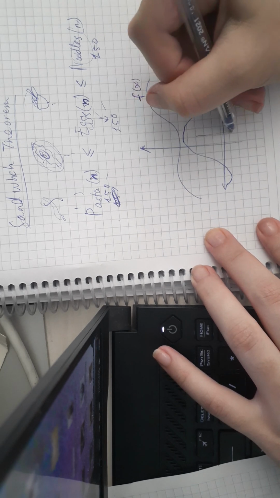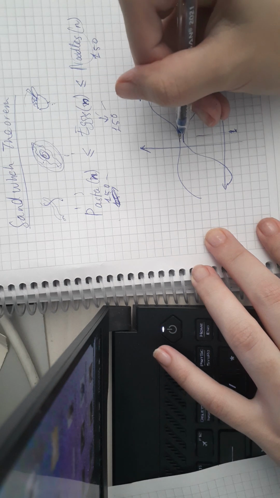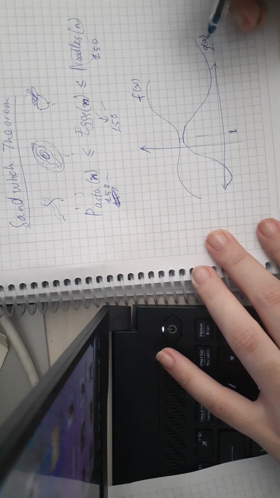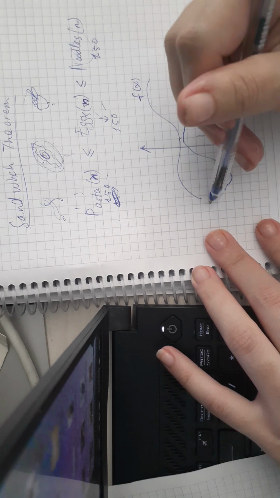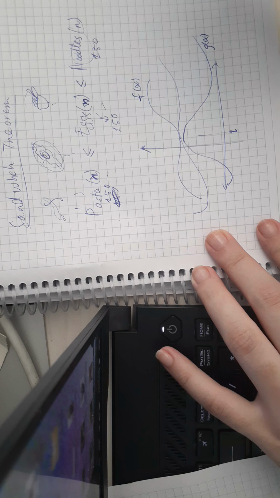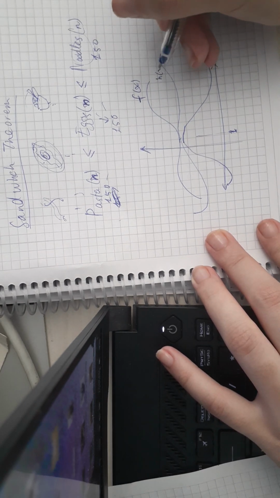Let's denote this as g of x, and then we will have some other function right there in the middle. Here you can kind of see why it means sandwich, because it's sandwiched between these two functions, and let this be h of x.